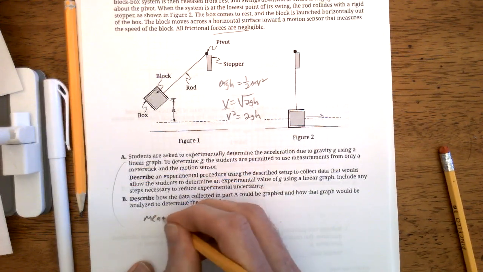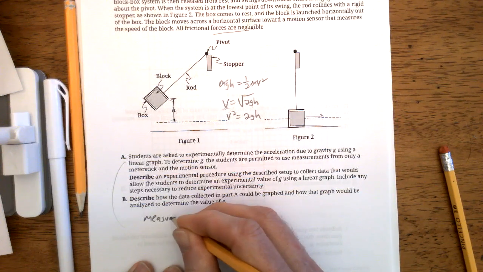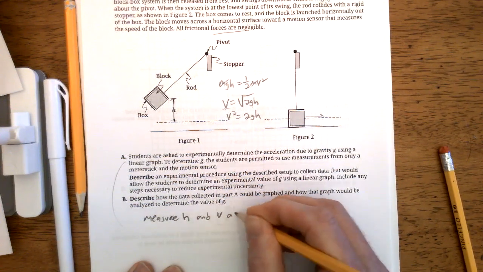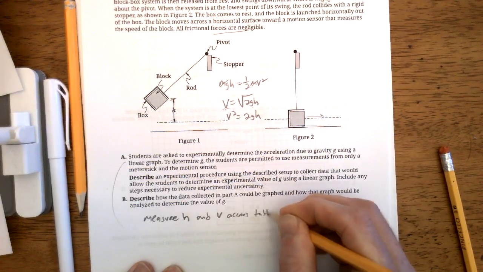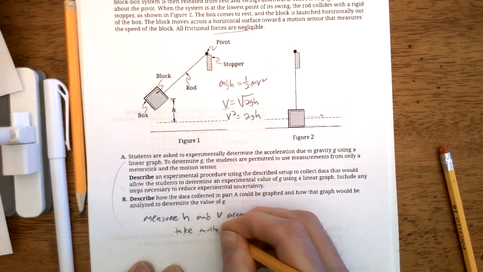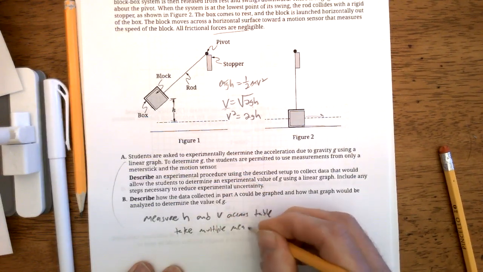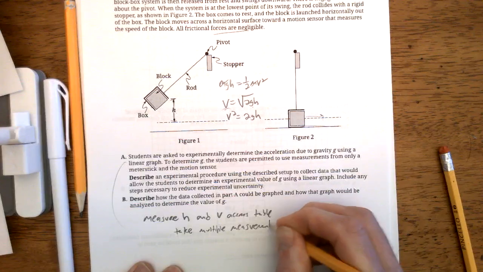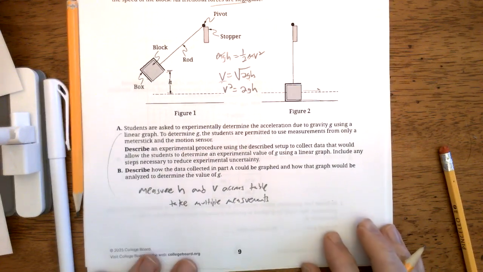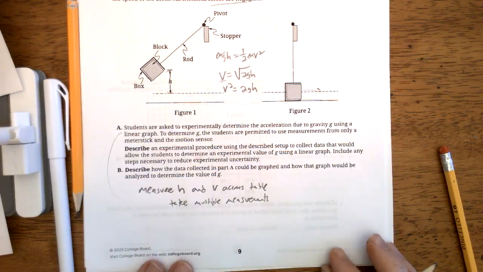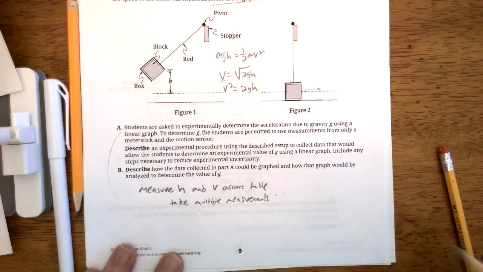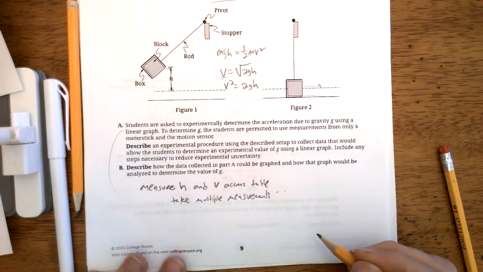Measure h and v across the table, and then take multiple measurements. And I always say you're going to write neater than me because you've got some time. Just slow down. You're good. You've got 25 minutes each question, so you're fine. Measure h and v across the table and take multiple measurements. Maybe expand on that with another sentence or something.